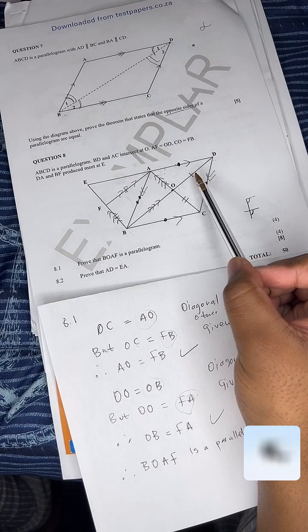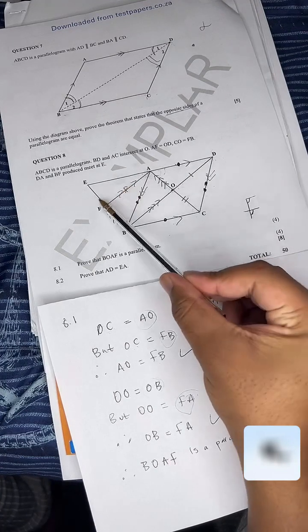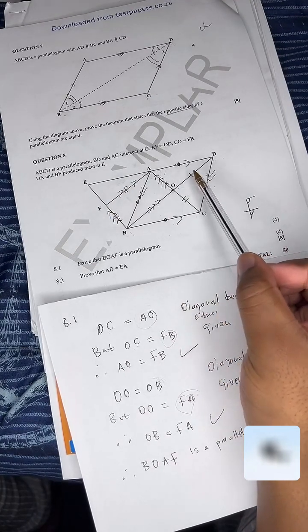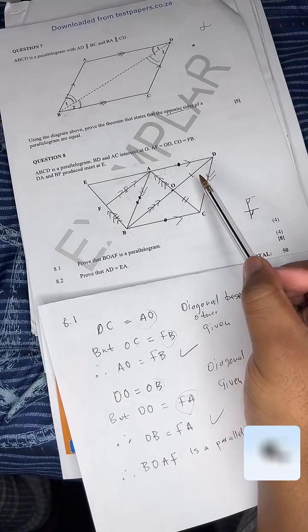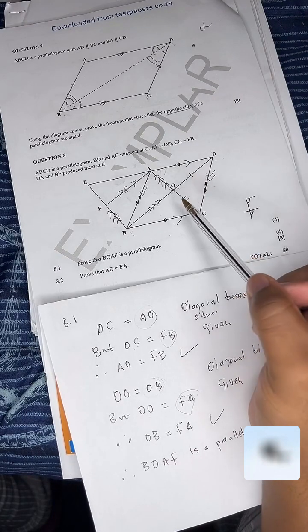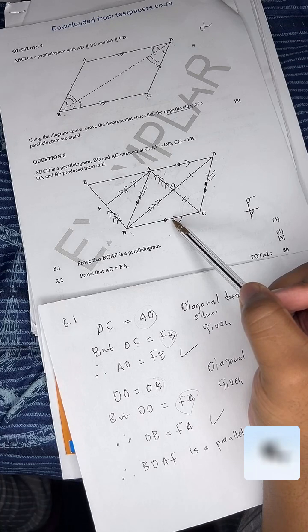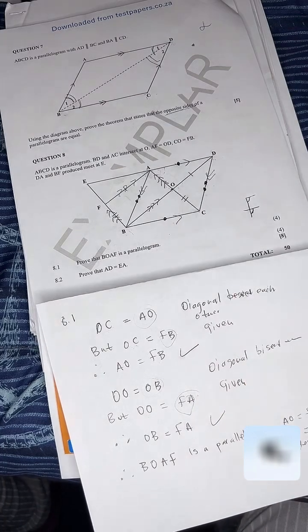EBCA. Yes, you are getting there. And BC is equal to AD. According to the laws of the parallelogram and the rhombus, the two opposite sides are equal. Therefore, BC is equal to AE. That's correct. You got it.